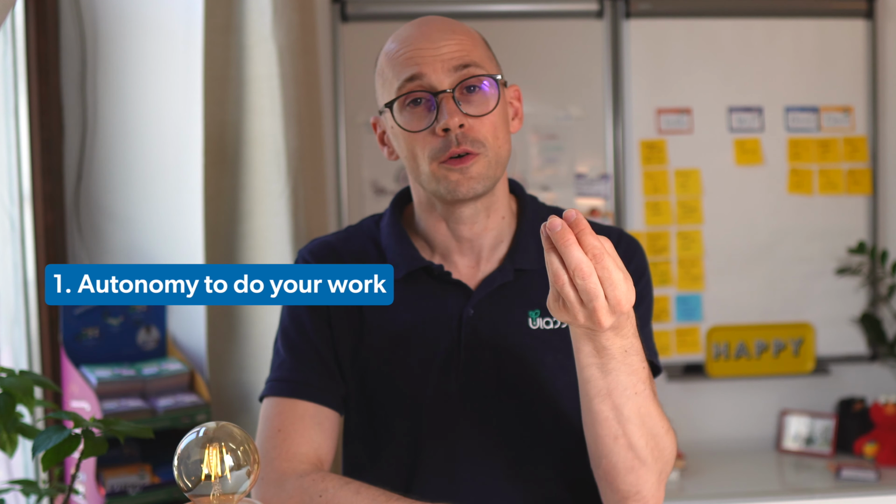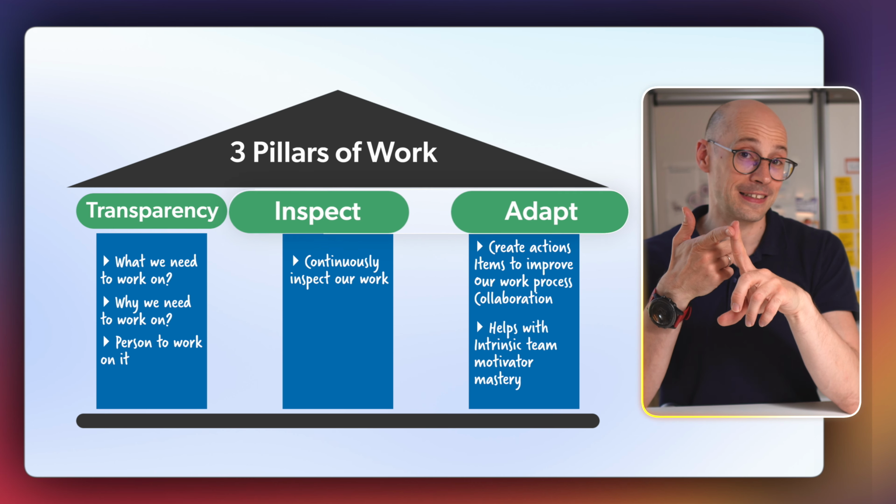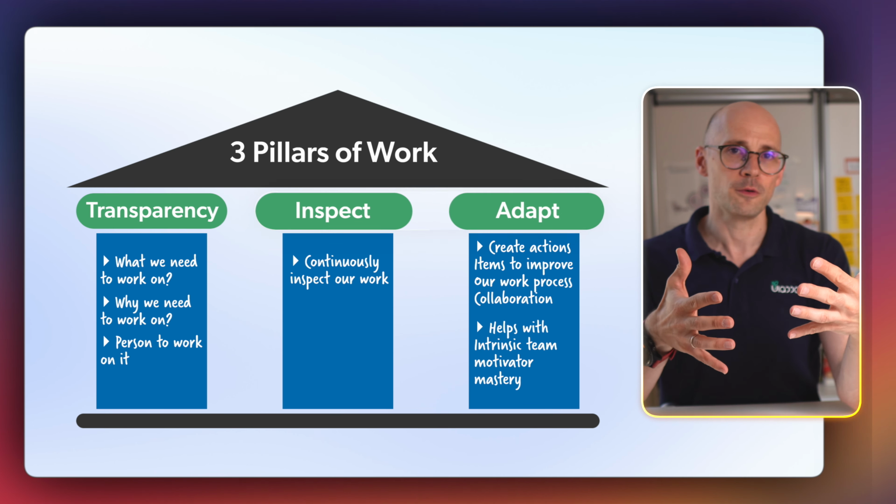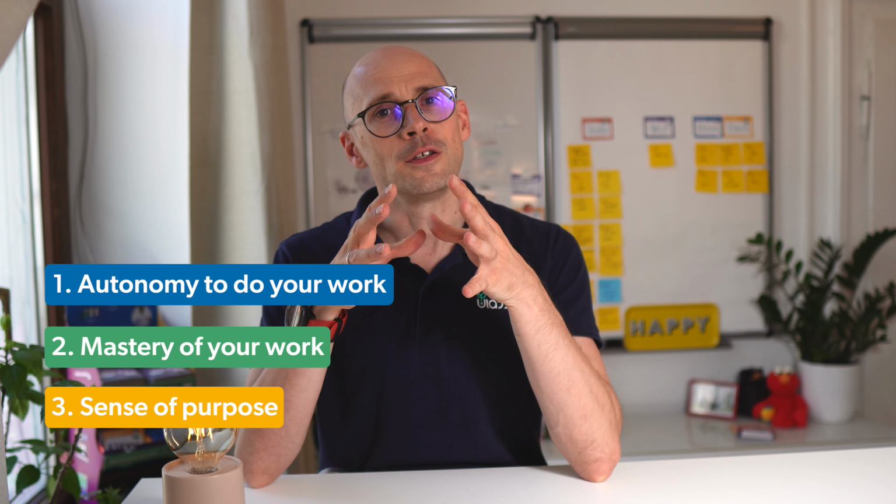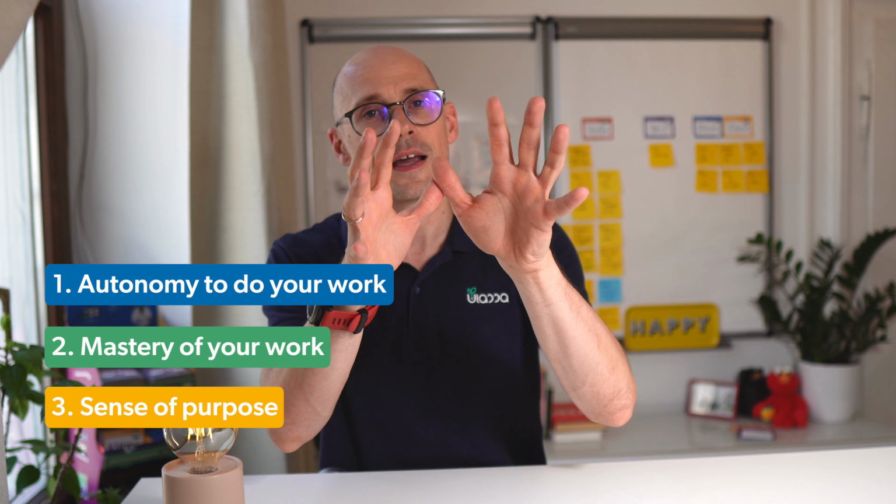You have mastery, because you're using the other 2 pillars, inspect and adapt, to continuously improve. And you have a sense of purpose, because your work is aligned with the goal and purpose of the organization. That means we have engaged teams.